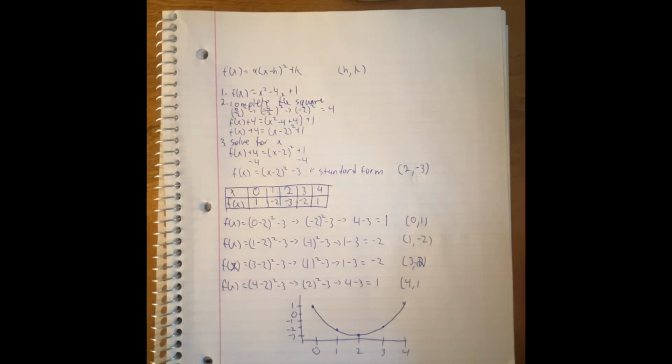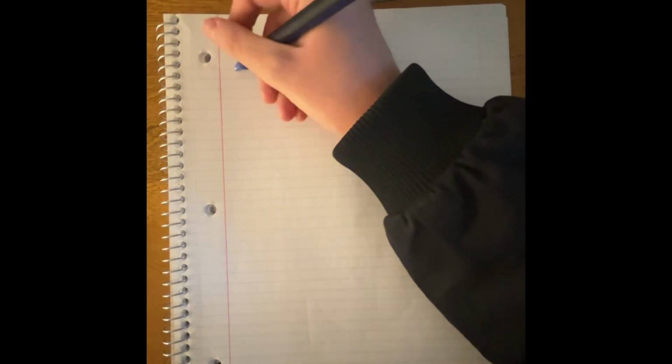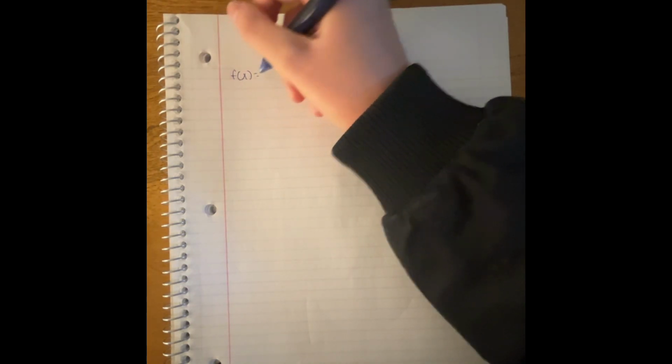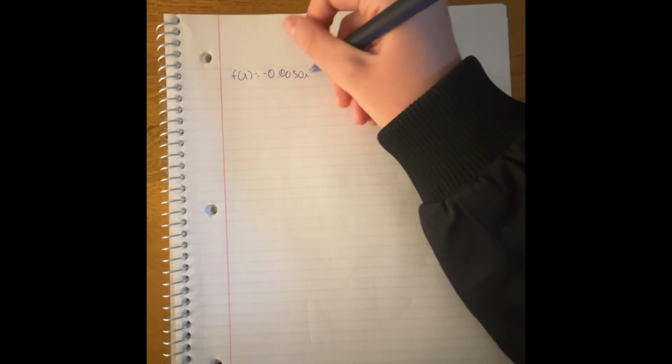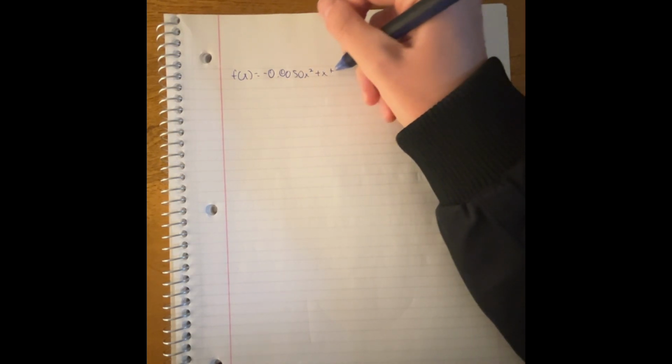All right, so lastly, we're going to learn about finding minimum and maximum values of quadratic functions in real life applications. This is all hypothetical, but let's say you fired a toy rocket and it's fallen back to the ground, and you really want to know the maximum height it was away from the ground. So let's have a hypothetical quadratic formula, f of x equals -0.0050 x squared plus x plus 5.